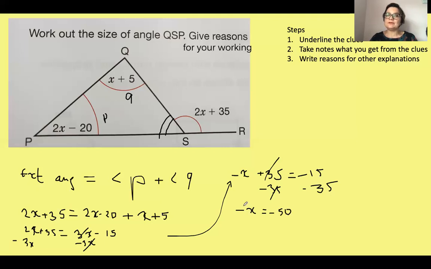Now we need to get rid of the minus 1 here. To get rid of the minus 1, we either multiply both sides by minus 1 or divide both sides by minus 1. Let's divide. Divide by minus 1, divide by minus 1. That's how we get rid of the negative sign. So x equals 50. But 50 is just the value of x, and we need 2x plus 35.